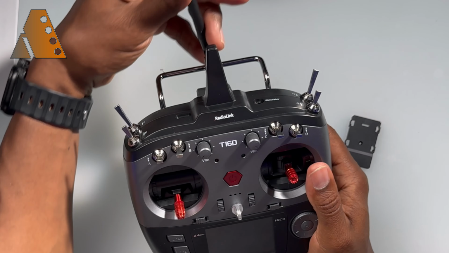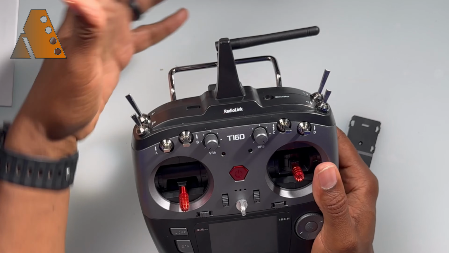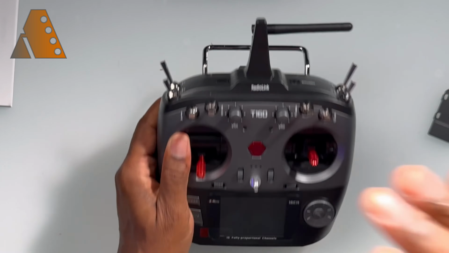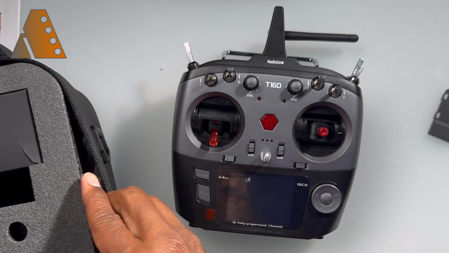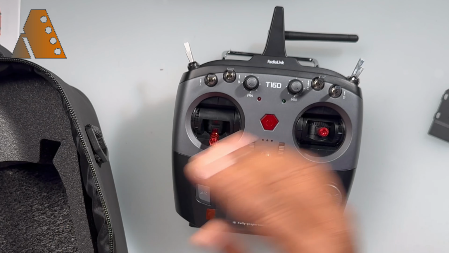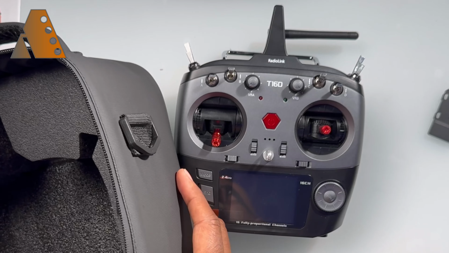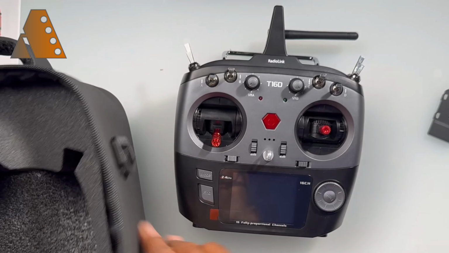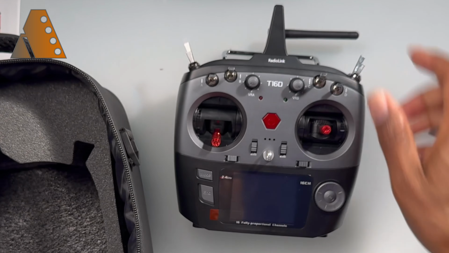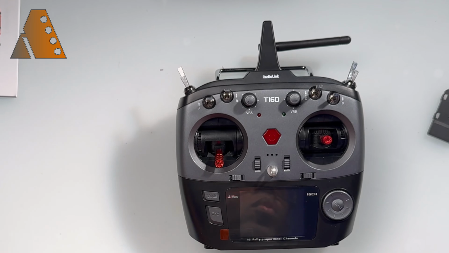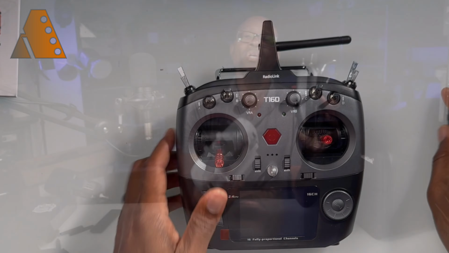Now, one of the things I will tell you about this, this antenna moves around, but we may have to make a few modifications to the case in order to be able to fit the radio back in the case with the external module on, because there does not seem to be any space in the foam for that. So I may have to do some trimming out here in order for that to fit. But the good thing is we have the ability to do that. So there you have it.